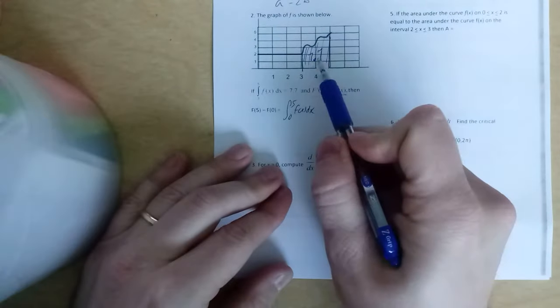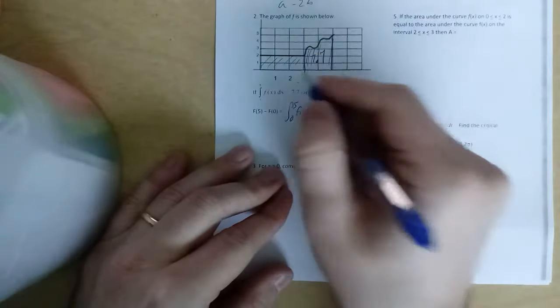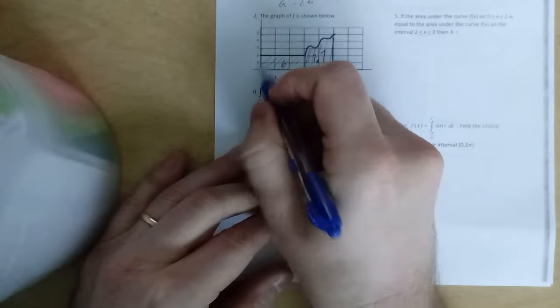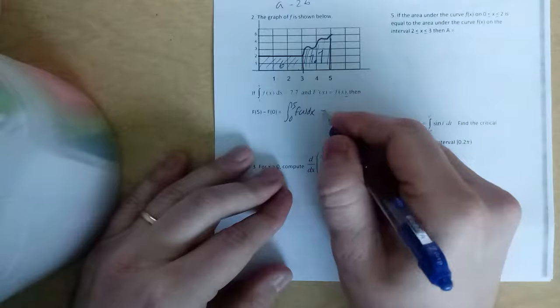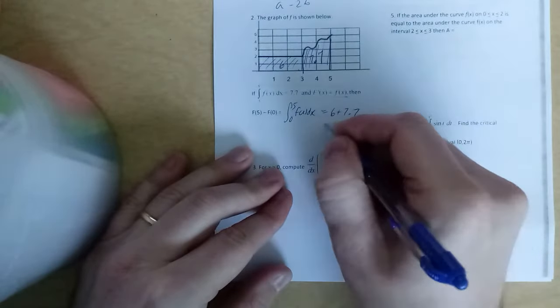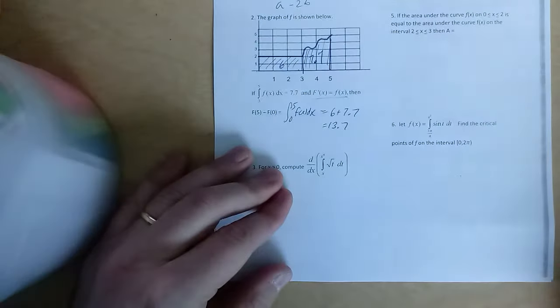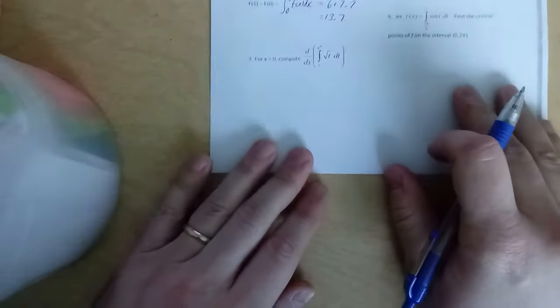Well, I know that area. That's a straight line. That's 6. It's 2 by 3. It's a rectangle. So this is just 6 plus 7.7. So it's 13.7. Onward and downward.